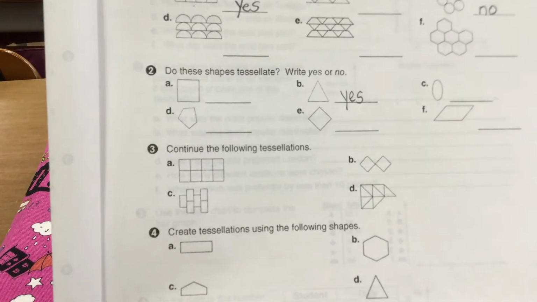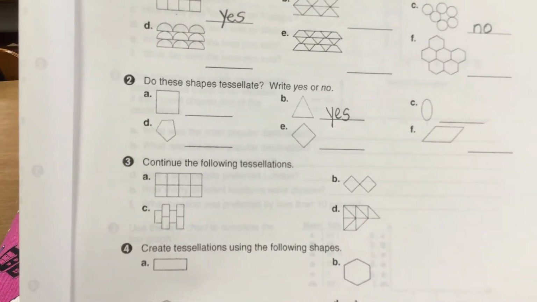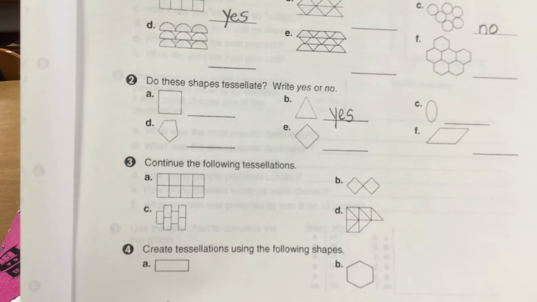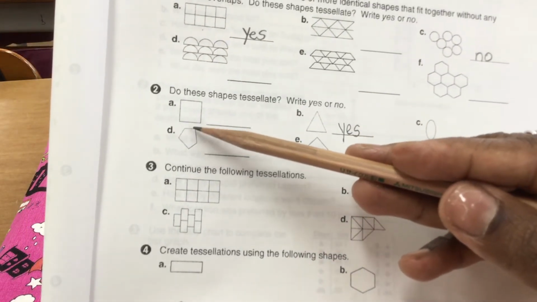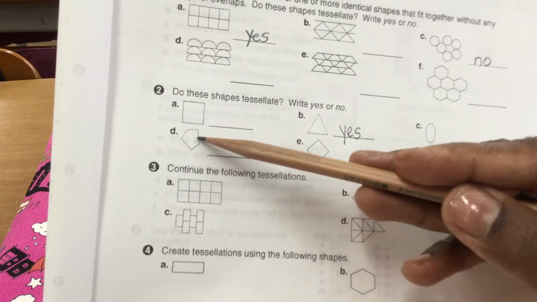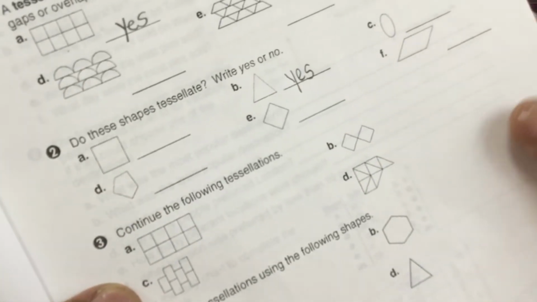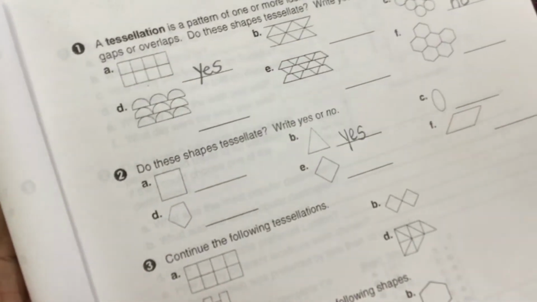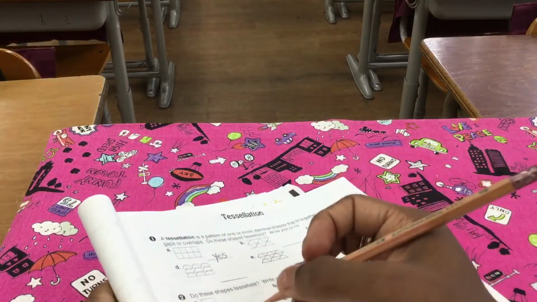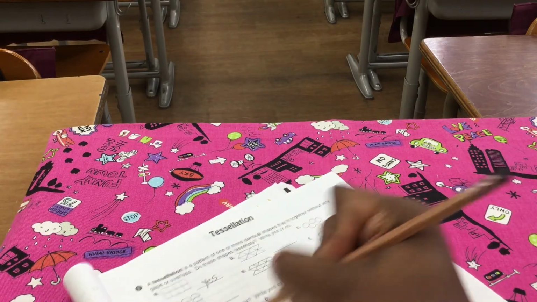Okay. Let's look at one more example. Let's look at example D. What shape is this? 1, 2, 3, 4, 5. So we know a pentagon has 5 sides, but a pentagon is not going to tessellate. There are going to be gaps in between it, right? So we're going to say no. Okay.